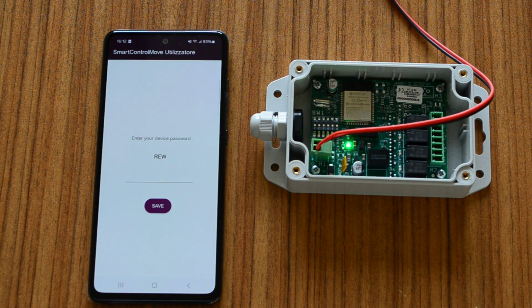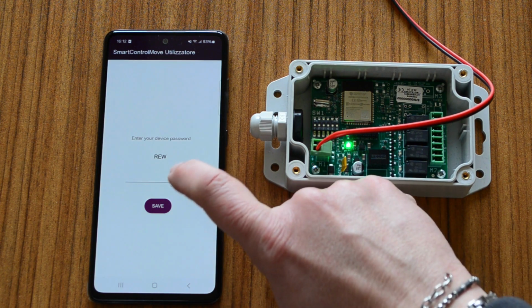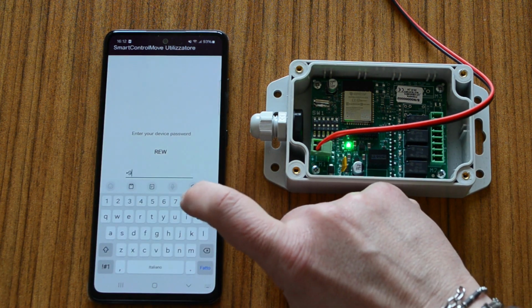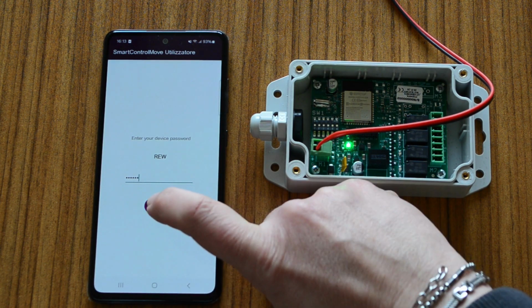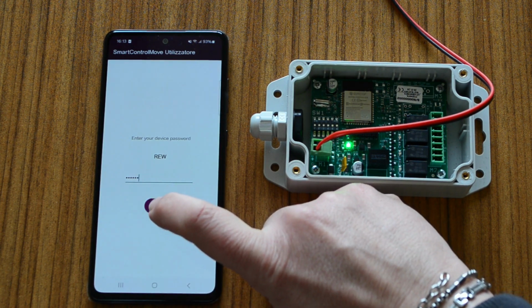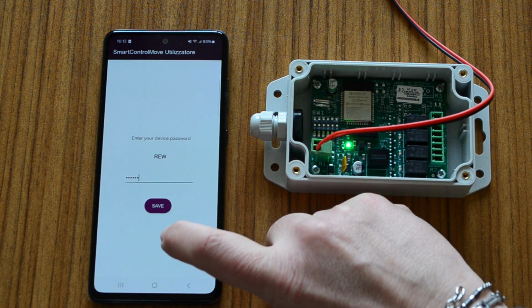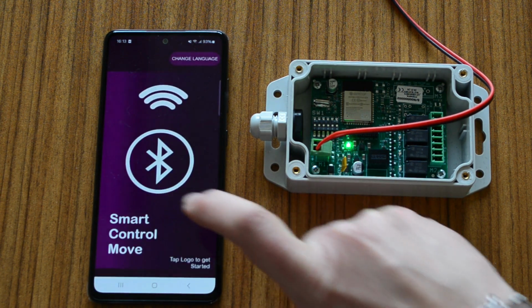Since the app is used for the first time, it is necessary to enter the password entered by the installer during the configuration procedure. Once you have entered the password and pressed Save, click the central icon on the screen again.